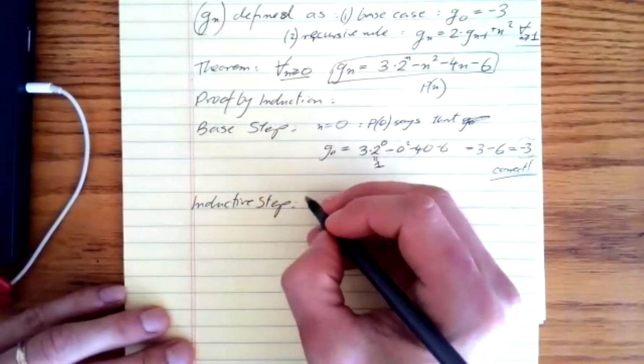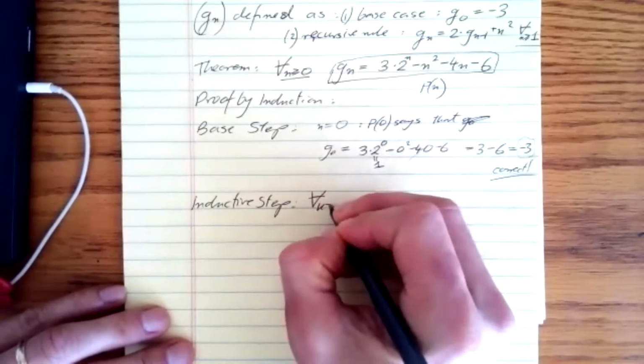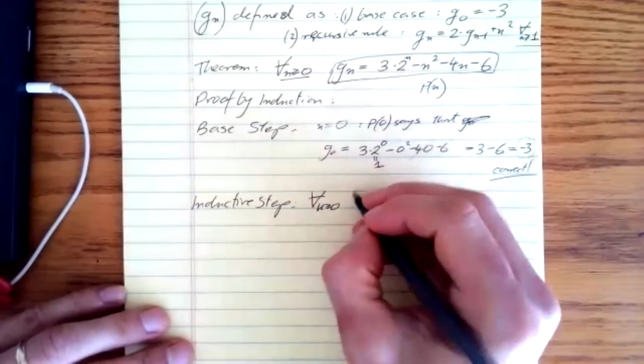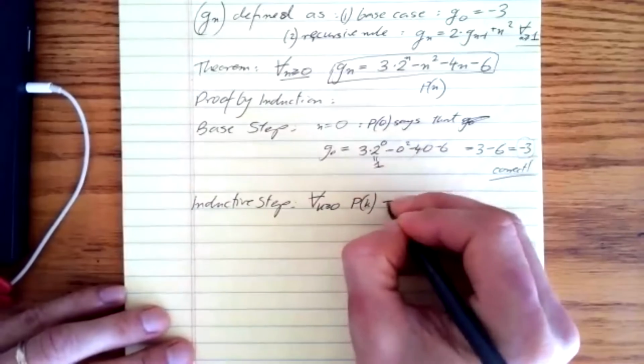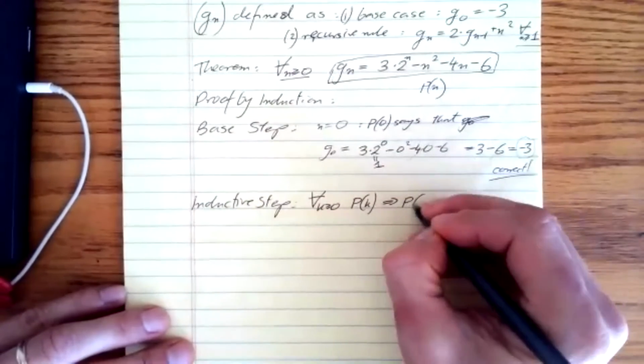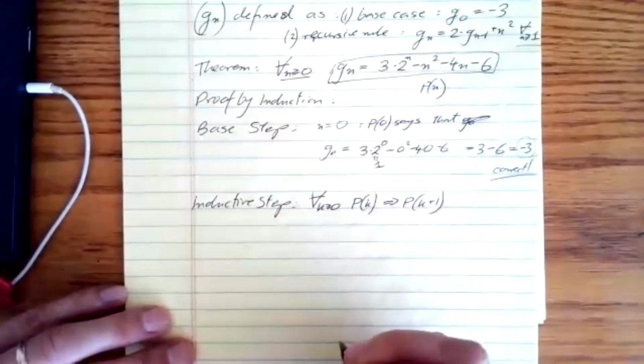Inductive step. What we have to show is that for every integer k at least 0, the predicate at k implies the predicate holding at k plus 1.